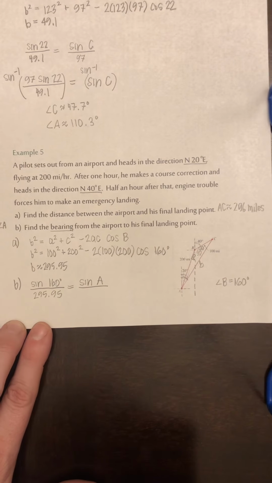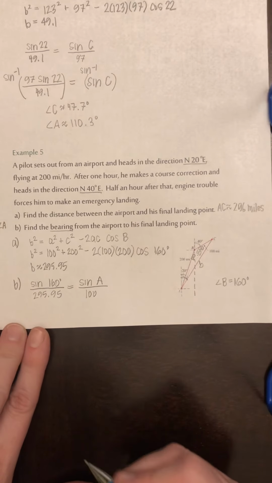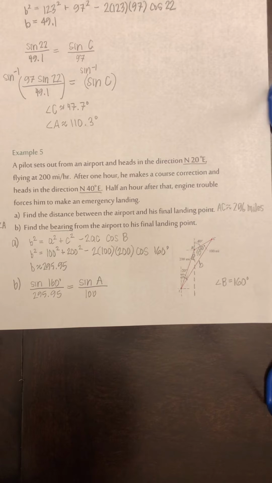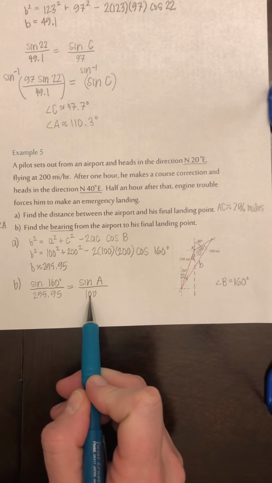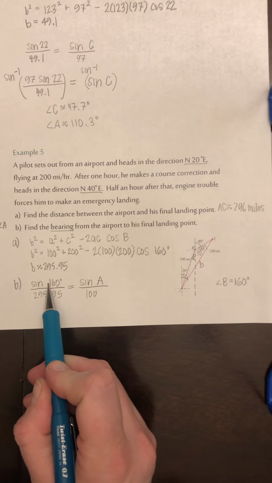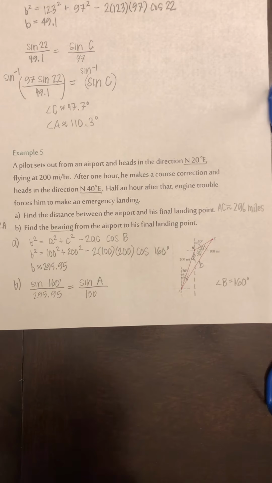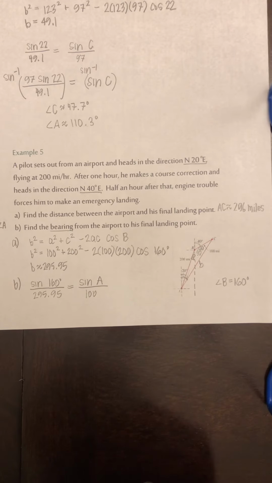That's what we're trying to find. And we're going to put it over little a, which was 100. I'm running out of room, but I feel like everybody could probably figure this out. We're going to cross multiply. So we're going to have 100 times sine of 160, and then we're going to have to divide by 295.95. And that's going to get sine A by itself. But we don't want sine A, we just want A. So we're going to have to inverse sine. So why don't you put this on pause and try that out for a minute. I'm going to be punching my numbers into the calculator.